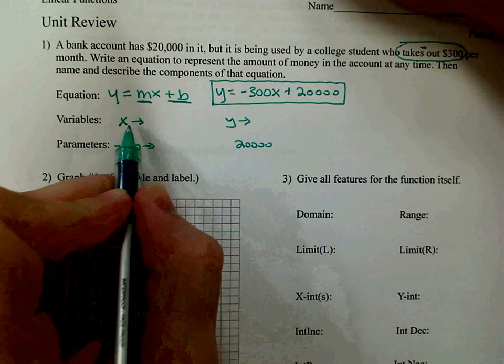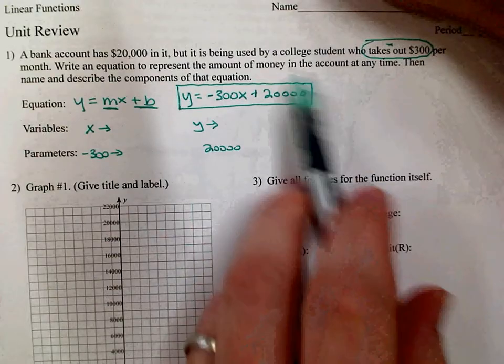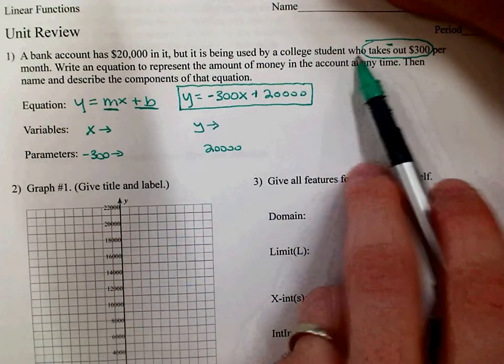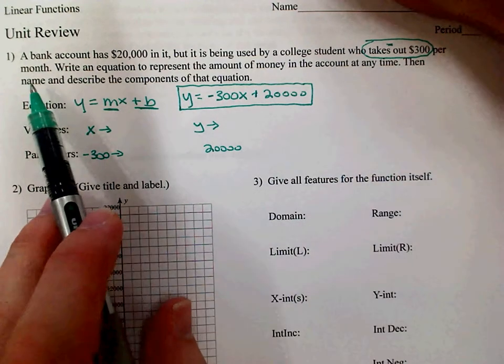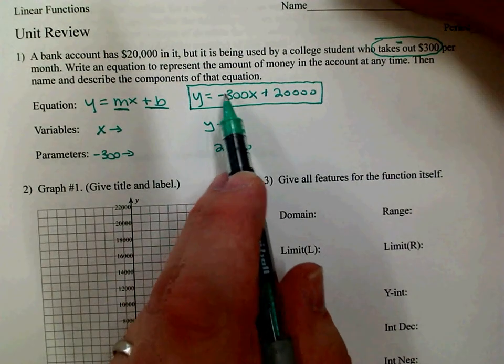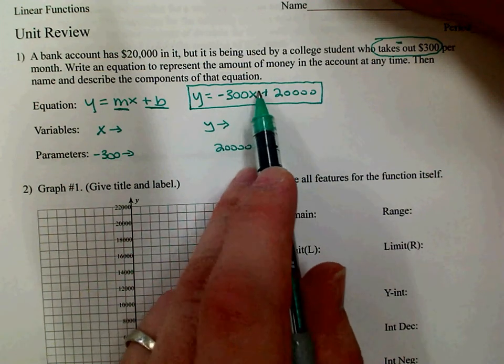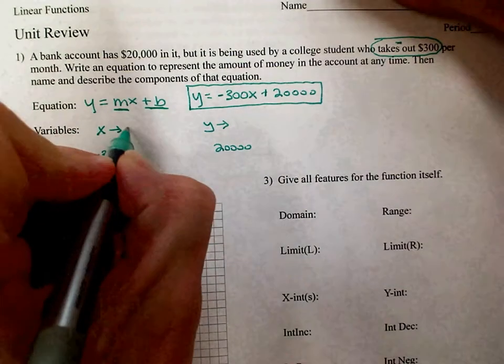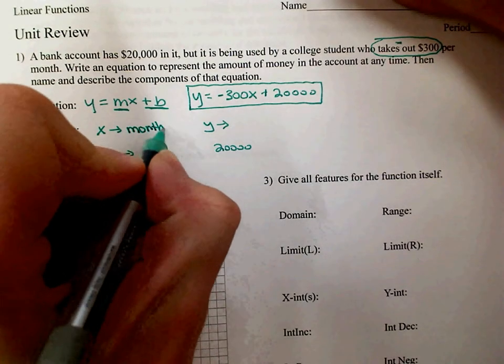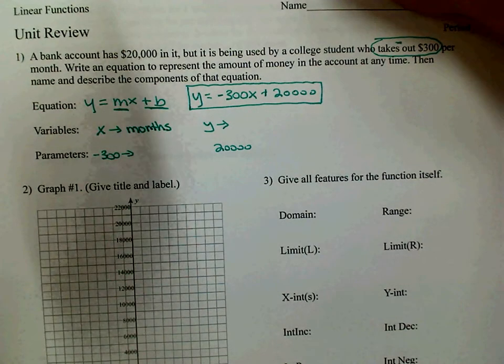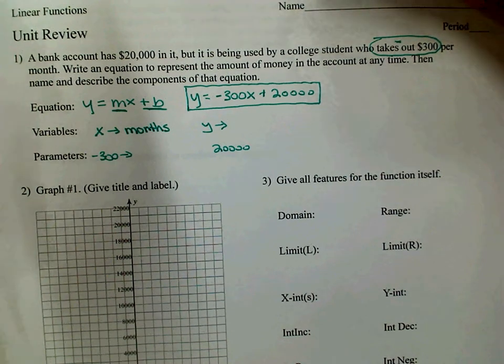So on X, for example, read your problem. It says takes out $300 per month. So if the equation says negative 300 times X, that would be negative 300 times what? Times the number of months. So X is going to be a single thing. It's going to be almost always a measurement of time. So you look at the problem, you ask yourself, what measurement of time do I have? And I'm counting by months. So that's my X. It's going to probably be a single word.